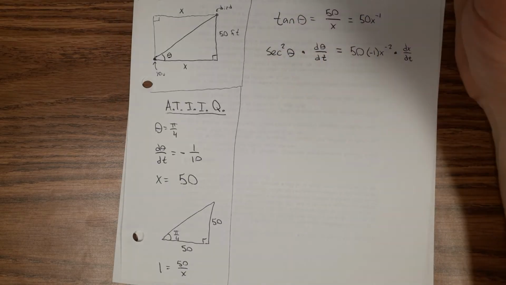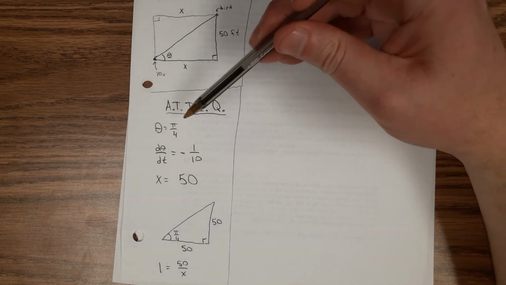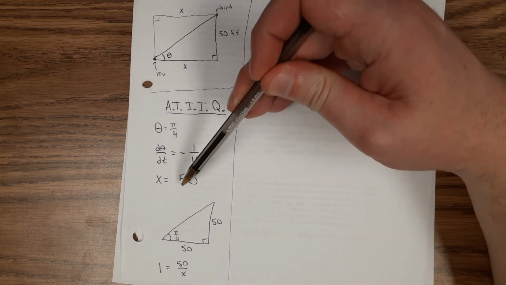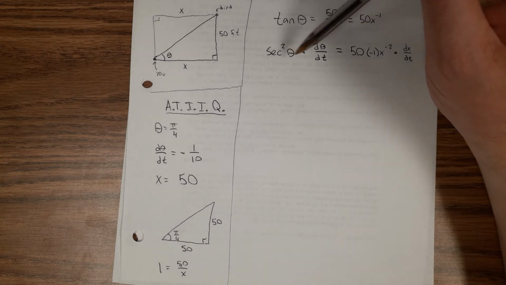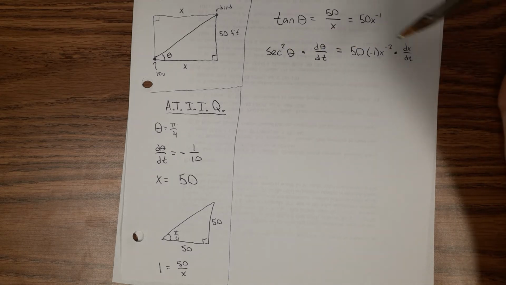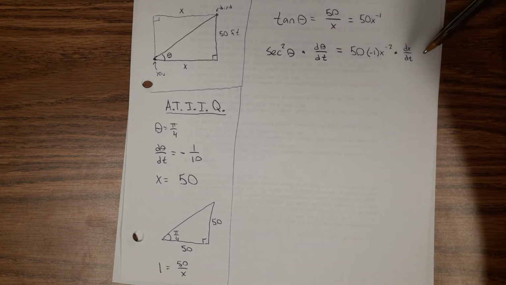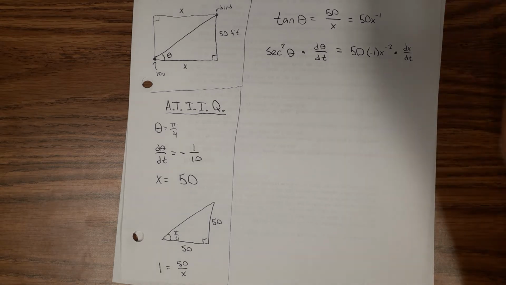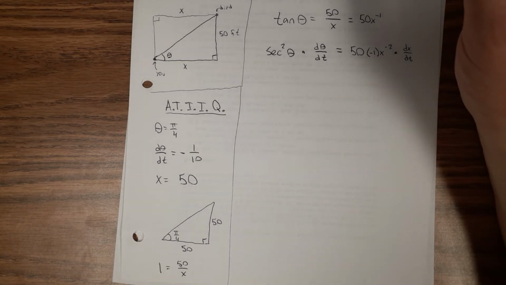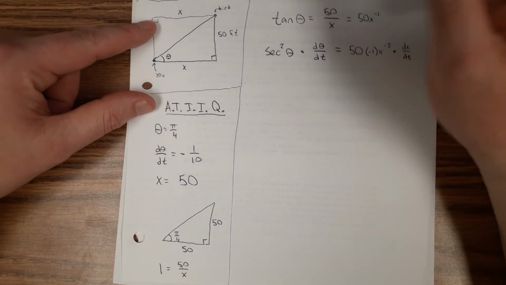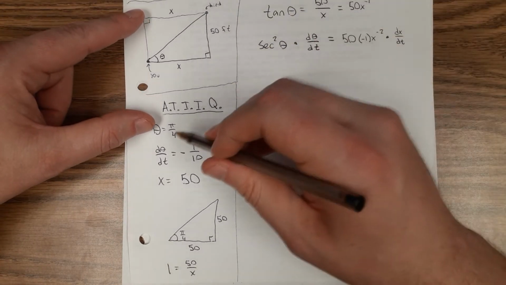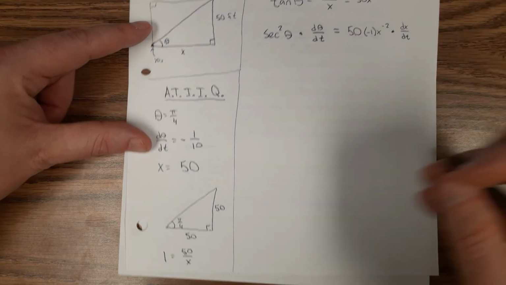Okay, where does that put us? Well, we wrote down numerical values for all but one thing in this equation, so I'm going to put in those numerical values and then solve for the last thing that we didn't know. Right, so what's the secant squared of pi over 4?